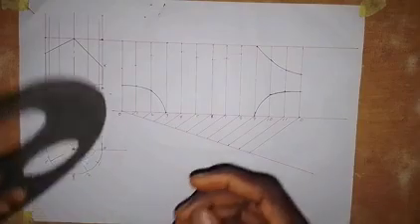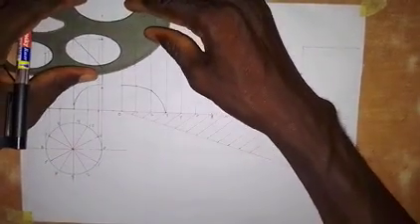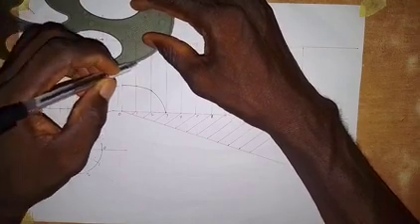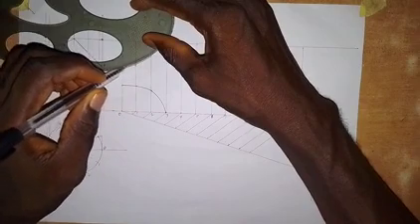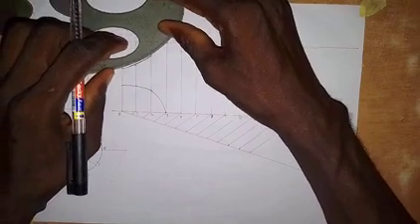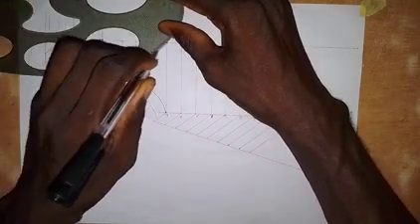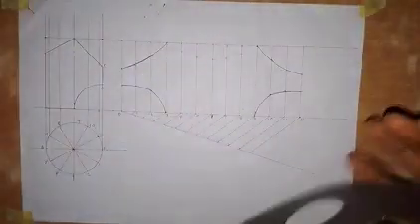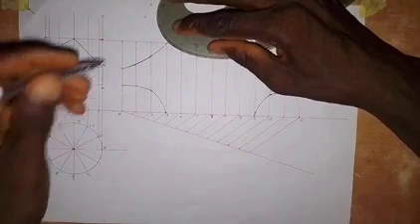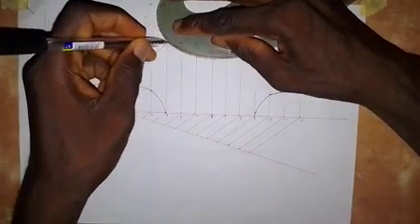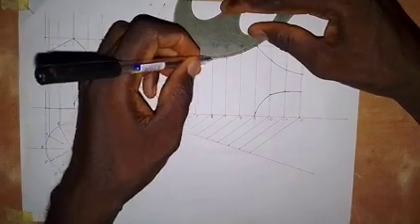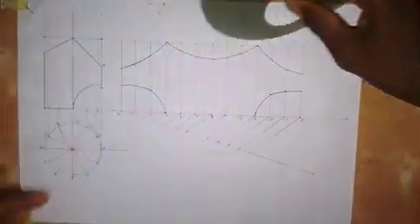So then we come to this side here. I will join these 3 points together like this. Okay, then we join these 2 points together. Alright, and then here we are going to connect these 4 points together like this. Then I will connect these 4 points together like this. Alright, so we have that.